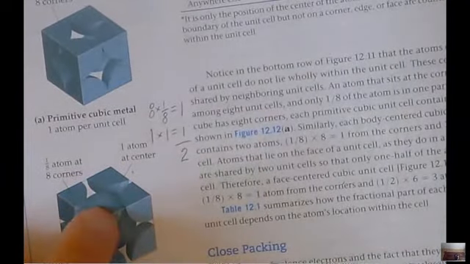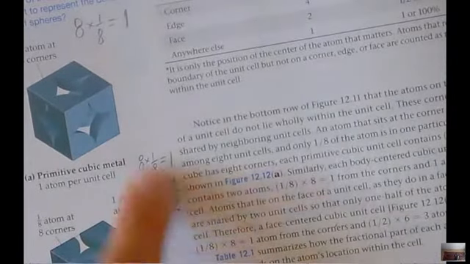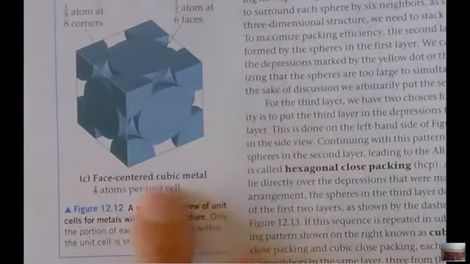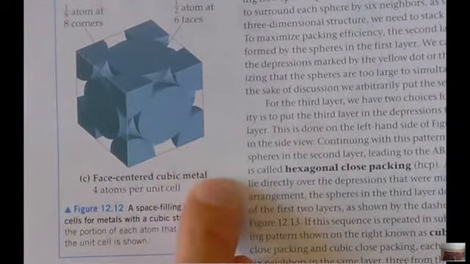Okay? If these wall edges were the same size, I'd be able to put 2 atoms into this structure and only 1 atom into that structure. Okay? Let's see even more dense. Even more typical in chemistry. The most important of the 3. Hardest to understand, but most important, you see this a lot in nature, is the face-centered cubic metal.